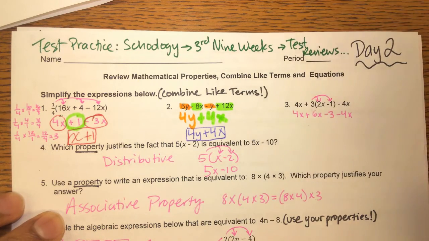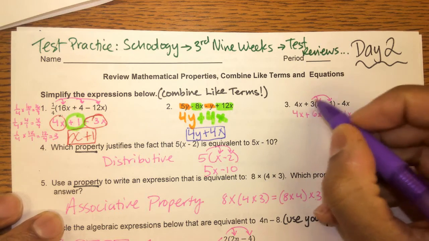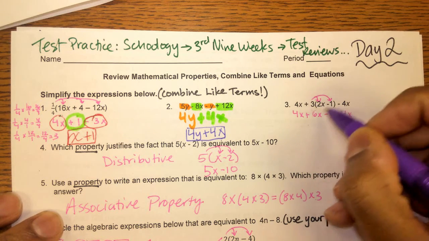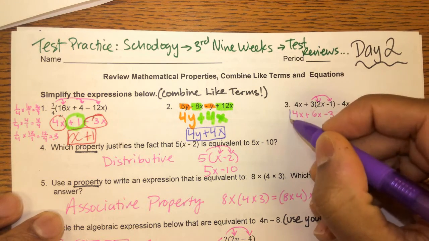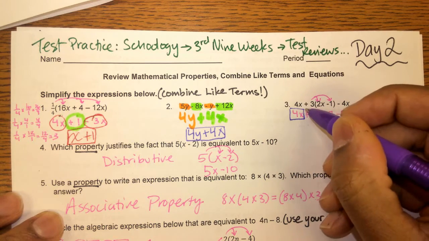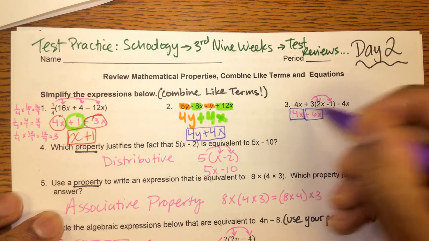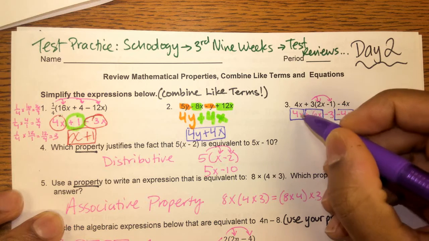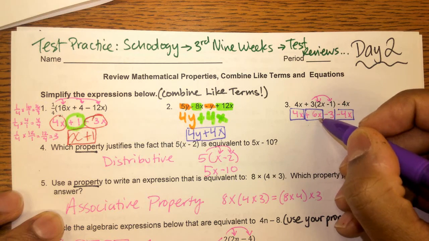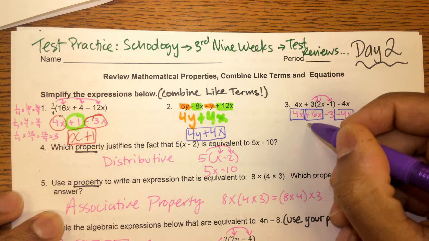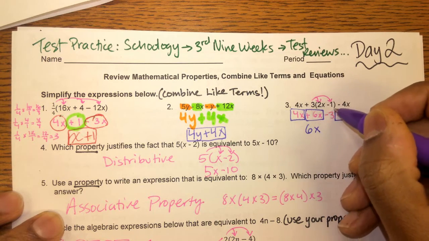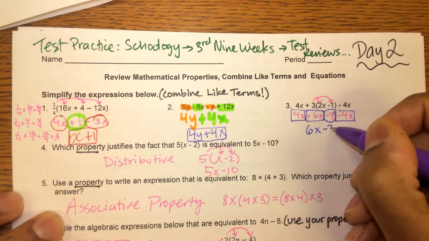If you want to use your shapes, maybe you're not in the mood to do all the color coding, that's fine. Now notice over here you have to do distributive property before you combine like terms. So we use our shapes to combine all the ones that have x in it. 4 plus 6 gets me 10, minus 4 gets me 6x. Then I have 3, and then minus 3.